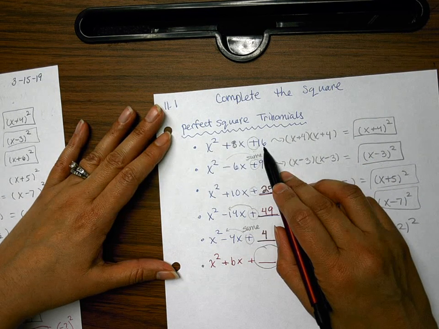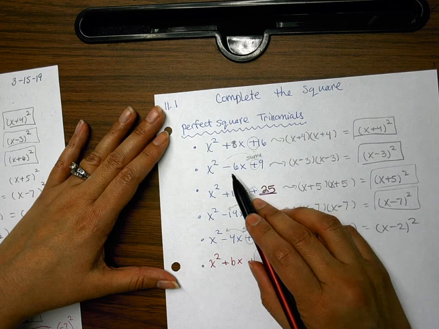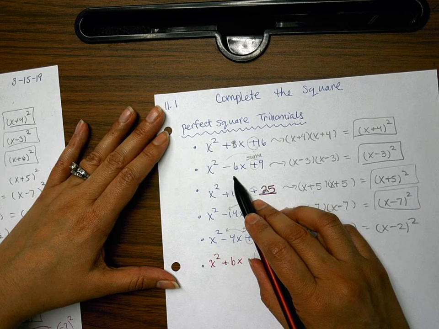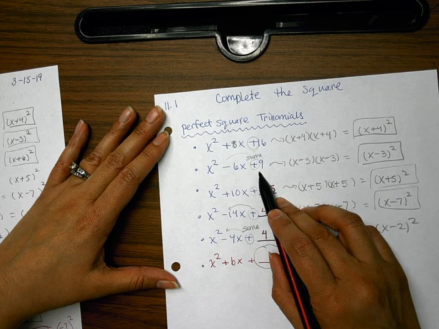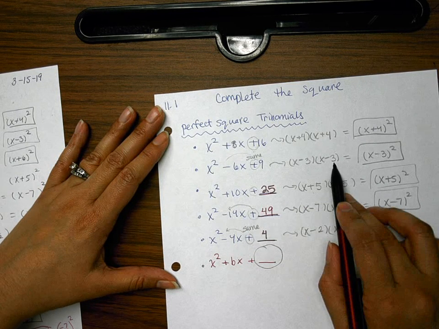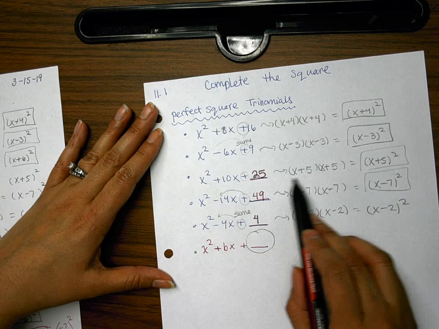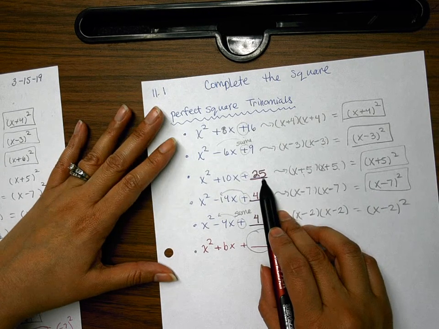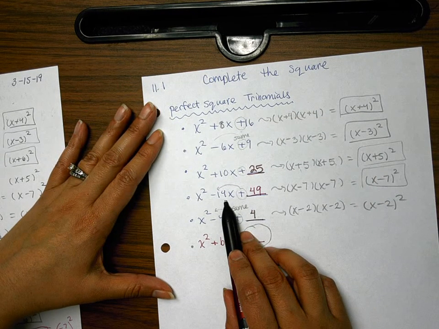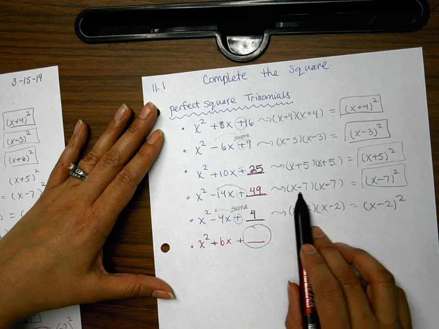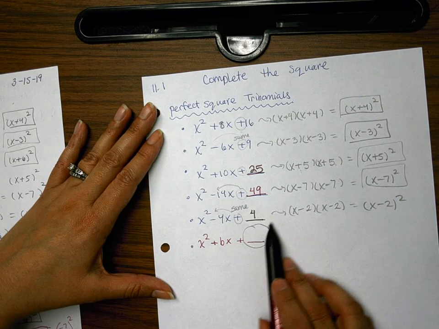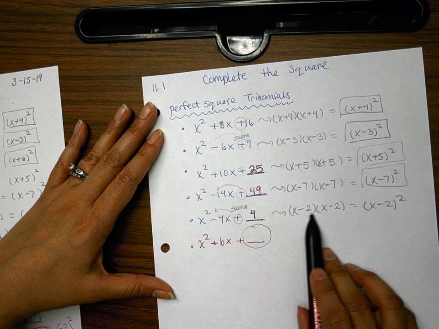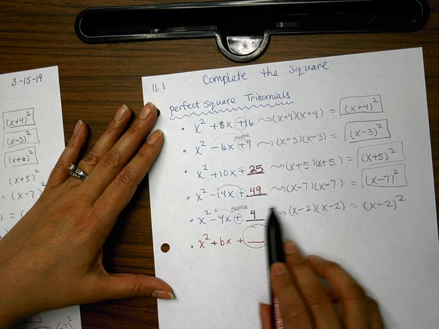4 squared is 16. Negative 6 cut in half is negative 3, and negative 3 squared is 9. And we use the negative 3's there. 10 cut in half is 5, and 5 squared is 25. Negative 14 cut in half is negative 7, and negative 7 squared is 49. Negative 4 cut in half is negative 2, and negative 2 squared is 4.